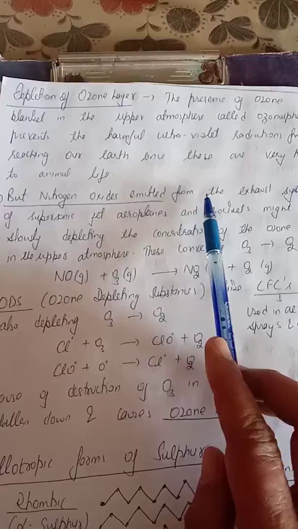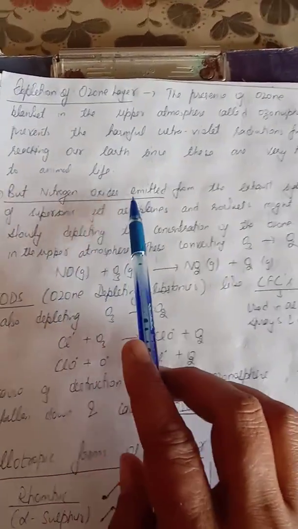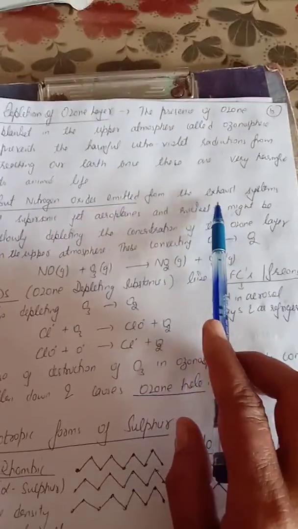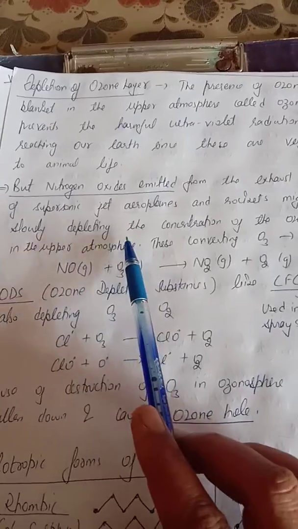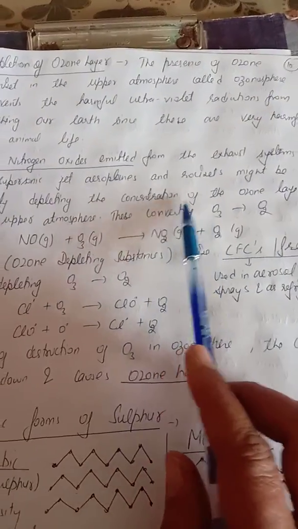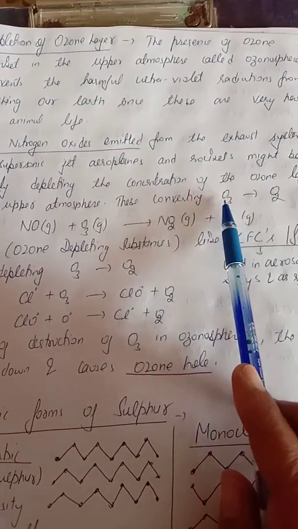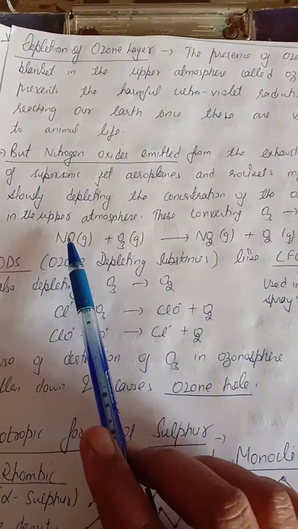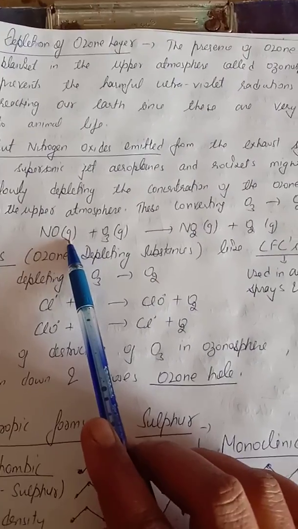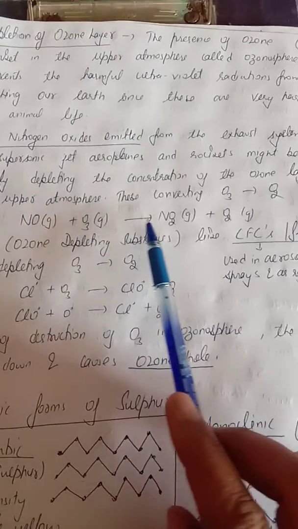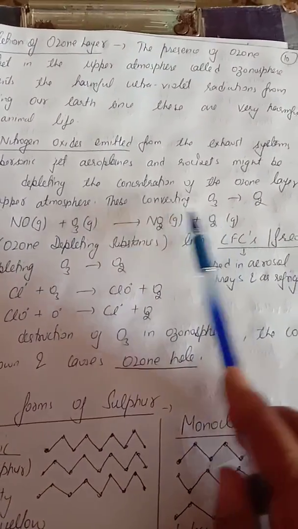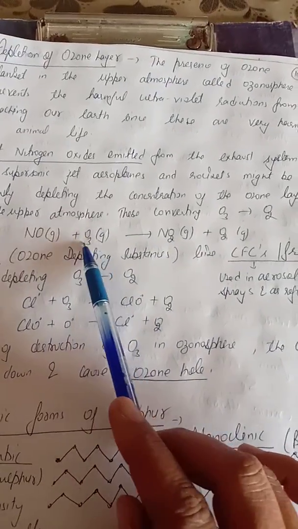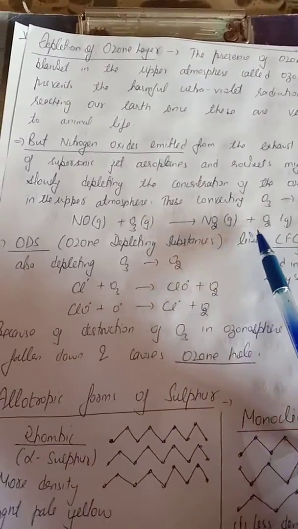But we are depleting it. How? Nitrogen oxides, which are emitted from exhaust systems of supersonic jet aeroplanes or rockets, might be slowly depleting the concentration of the ozone layer. They convert ozone to oxygen, mainly nitrogen oxide. It combines with ozone to give us nitrogen dioxide with oxygen, meaning ultimately nitrogen oxide depletes ozone to oxygen.